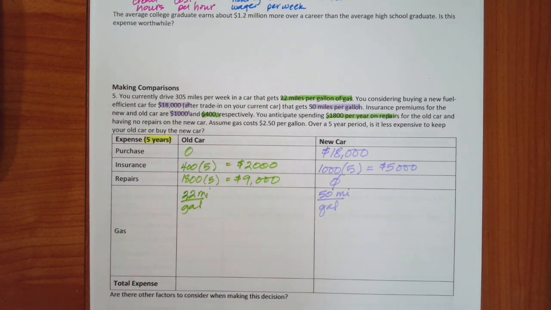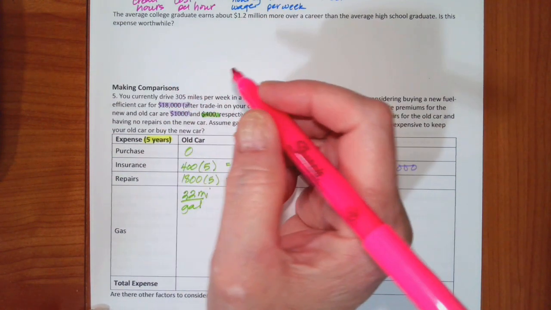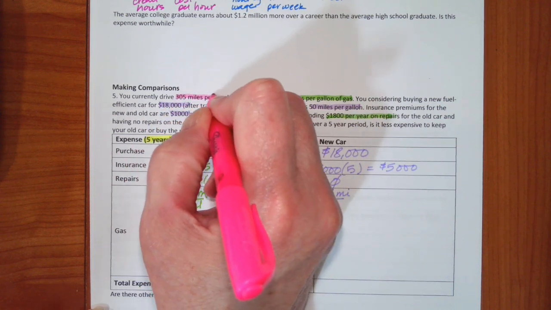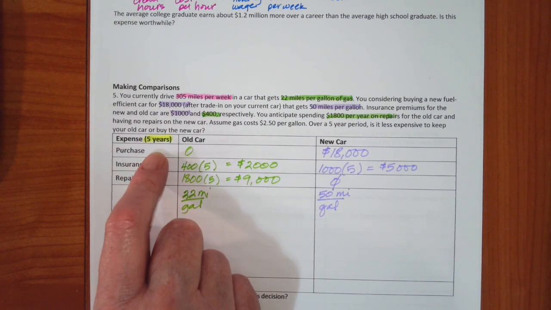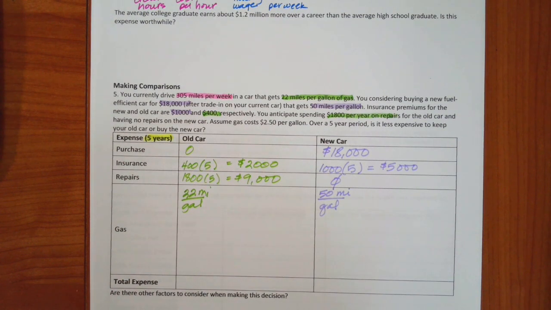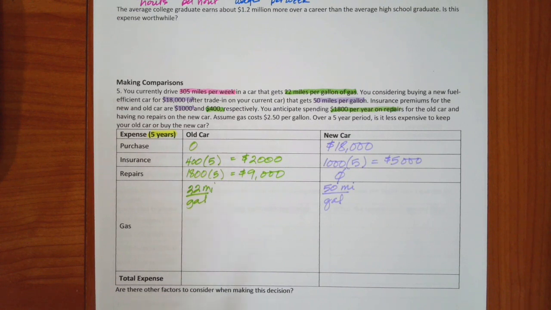It says that you drive 305 miles per week. But once again, we're looking at 5 years. That's going to be the same for both of these. There are lots of different ways to do this, but I'm going to show you my thought process.